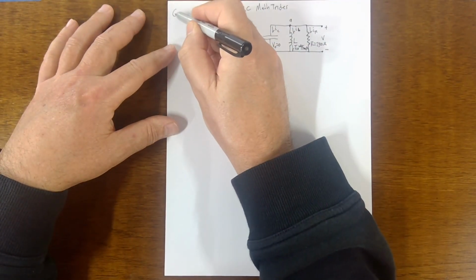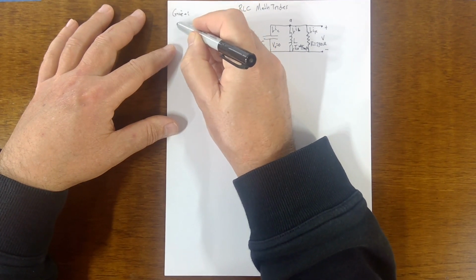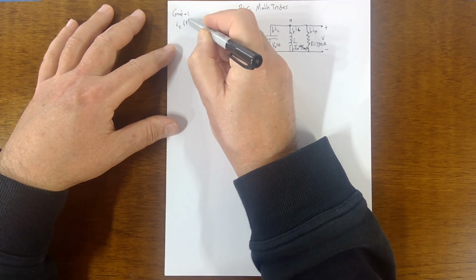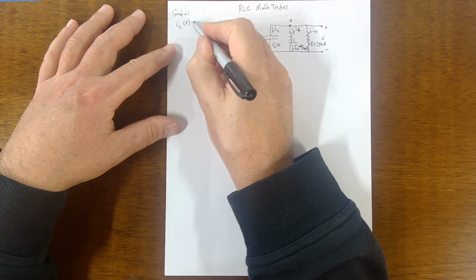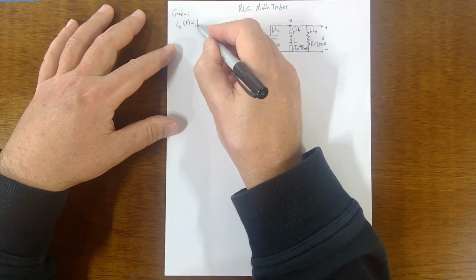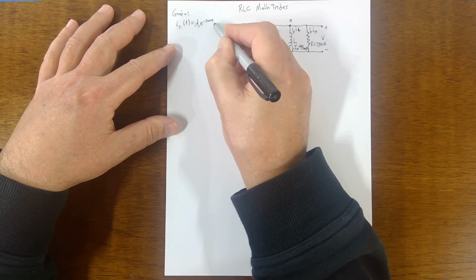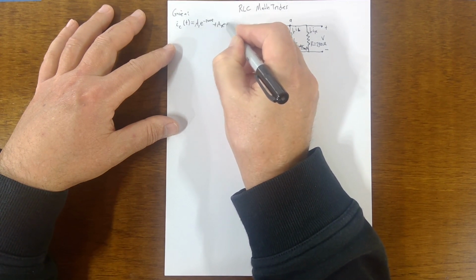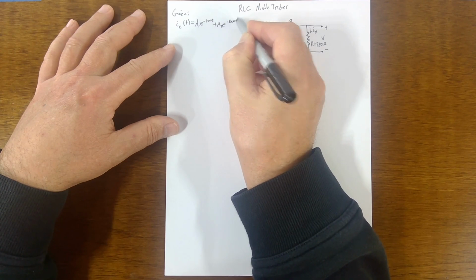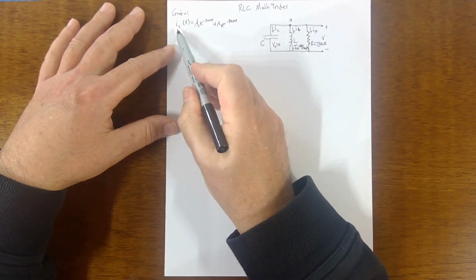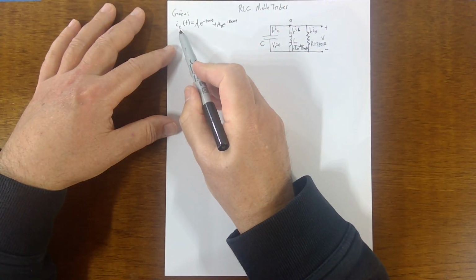It's also given that they've given you the time response of the current through the capacitor. So I sub C as a function of time is A1 e to the minus 200t plus A2 e to the minus 800t. So this is a current response.